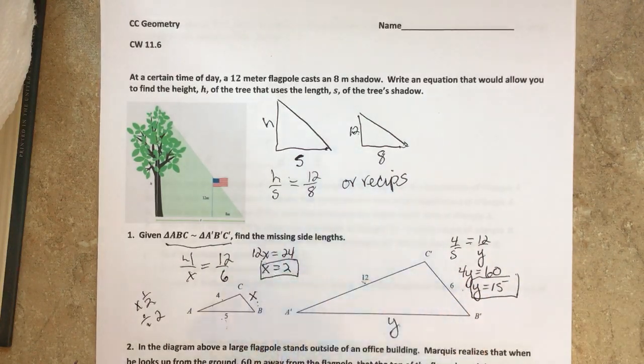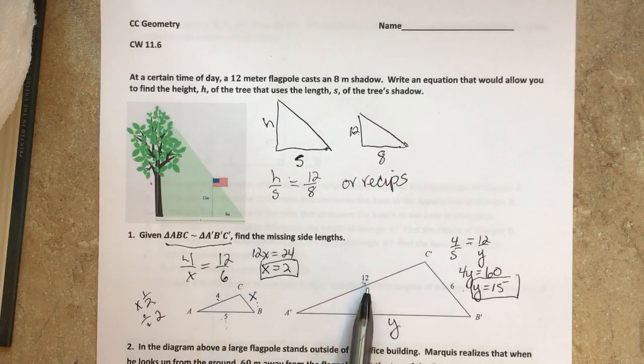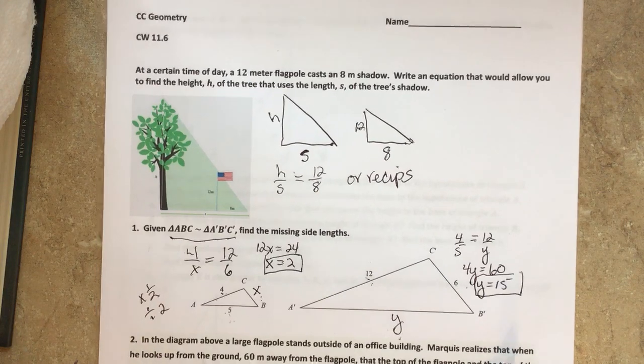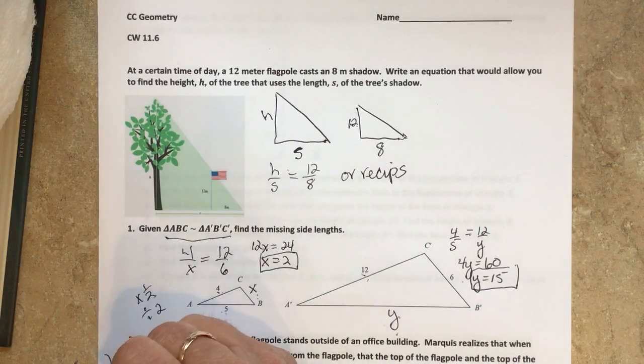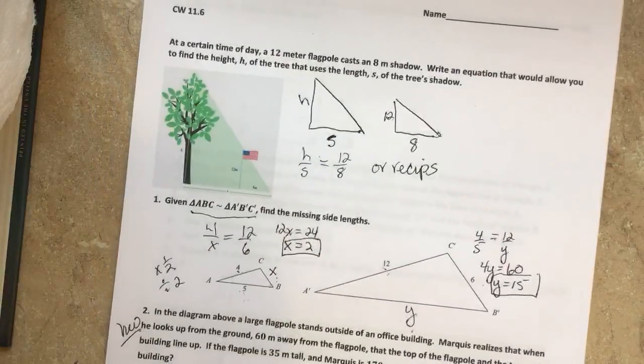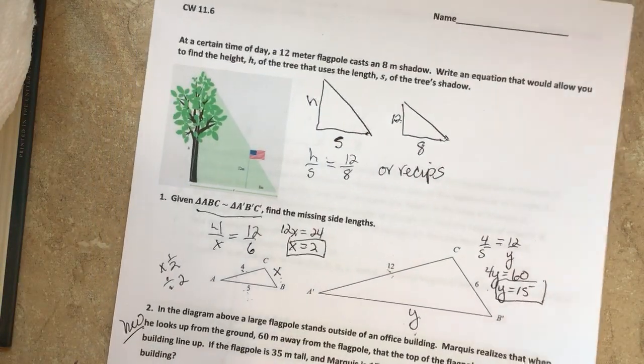Now, so here's your two answers. You also could have said, well, to get from the 4 to the 12, I had to multiply by 3. So to get from the 5 to the Y, if I multiply that by 3, that would give me 15. All right, so that's that for this. So now let's leave this one, and you can do it for homework. All right, next page.